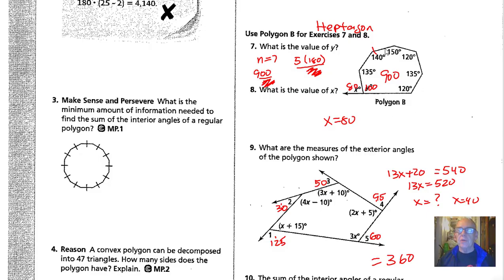Okay, number 7 is a heptagon. It's got 7 sides. 1, 2, 3, 4, 5, 6, 7. So n is 7 for this one. 7 take away 2 is 5. 5 times 180 is going to give us 900, which is what the total number of degrees add up to. If we add up the numbers that were given and subtract from 900, we need 100 more degrees to make 900. So 100 must be what y is.